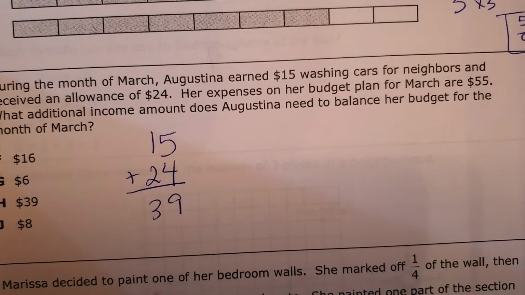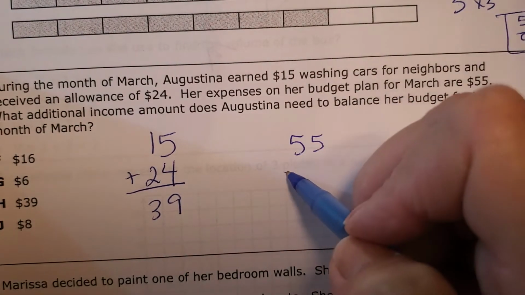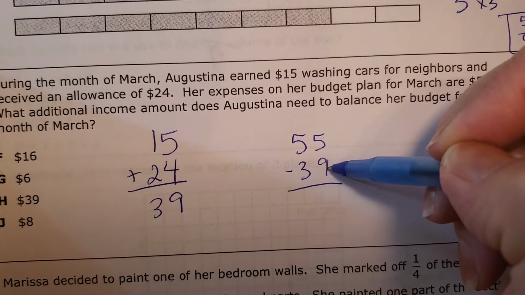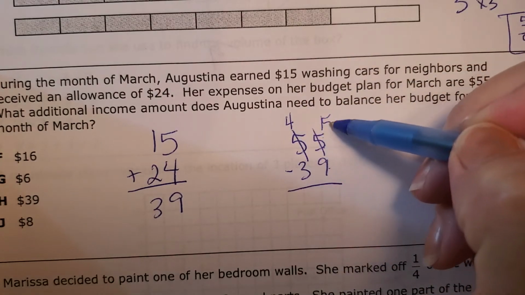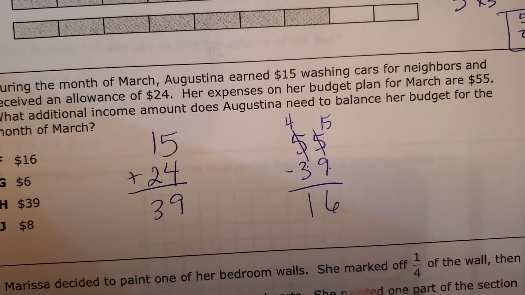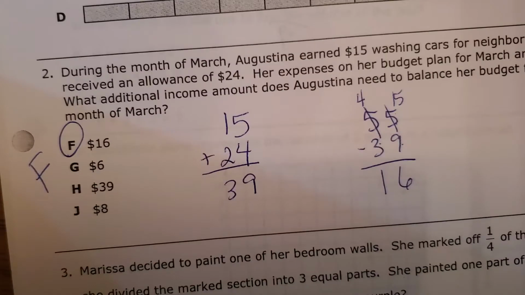What additional income does she need to balance her budget so that they're the same? So we're going to take the $55 that her expenses are, subtract the $39, and see how much more she needs. We can't do 5 minus 9, so we're going to borrow from the 5 and make it a 4. This 5 becomes 15. 15 minus 9 is 6. 4 minus 3 is 1. So she needs $16 more. The correct answer is F.